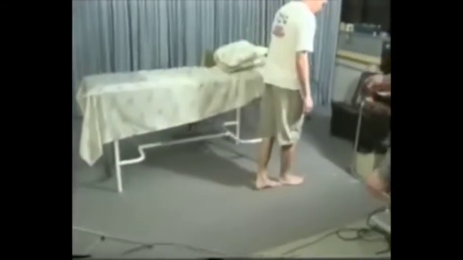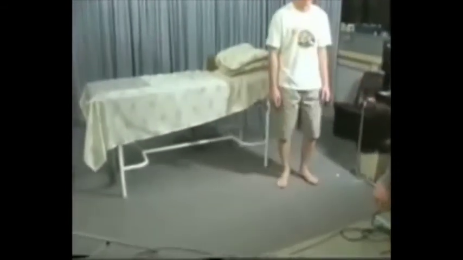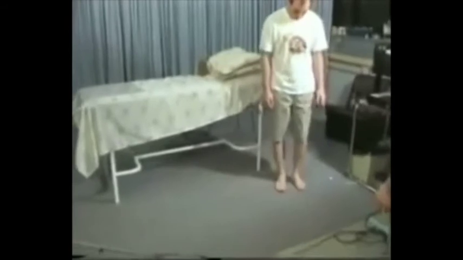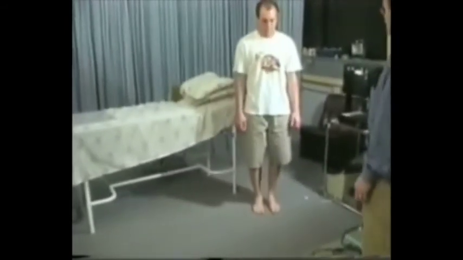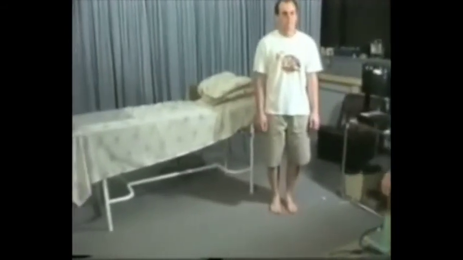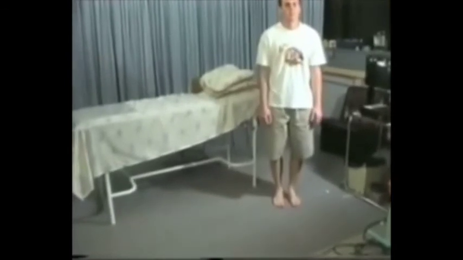The patient is then asked to face straight in front of him, put his feet about 2 centimeters apart, pick up his head, look straight in front of him, and it is then noted whether there is any swaying of the patient.